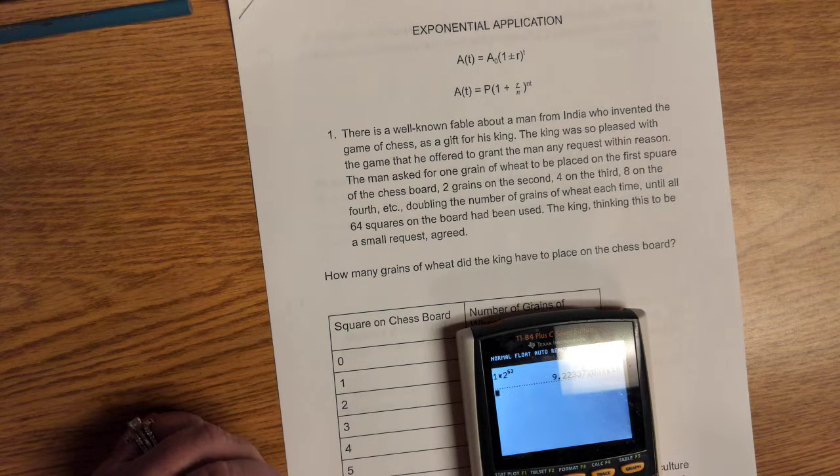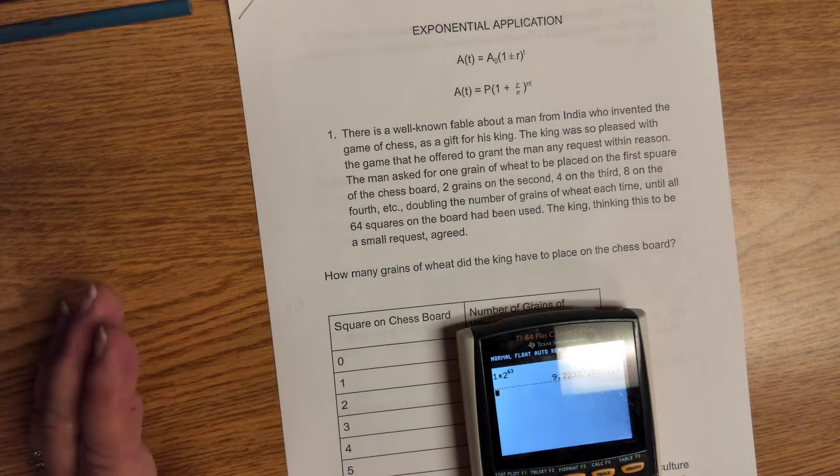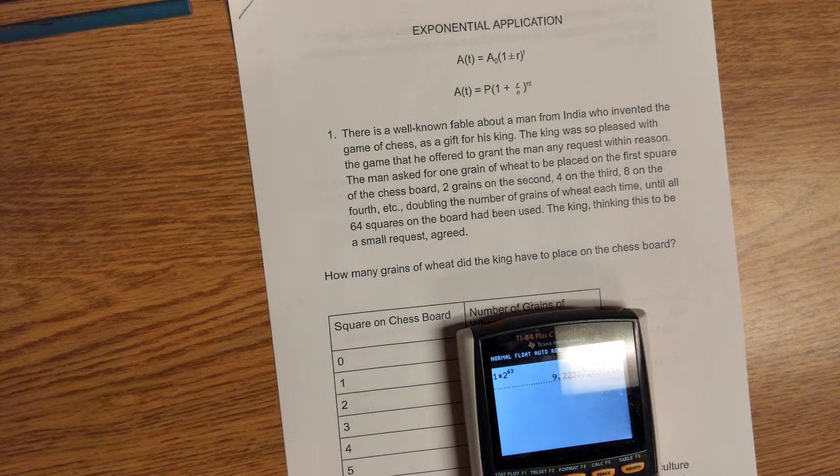Could you imagine trying to put all those grains of wheat on one little square on the chessboard? That dude was smart. Think about how much wheat he had when he was done. Probably fed his family for the rest of their life, huh? Those are all just like a little piece of wheat. Yeah, but that's only on the 64th square. On a chessboard you only have 64 squares.